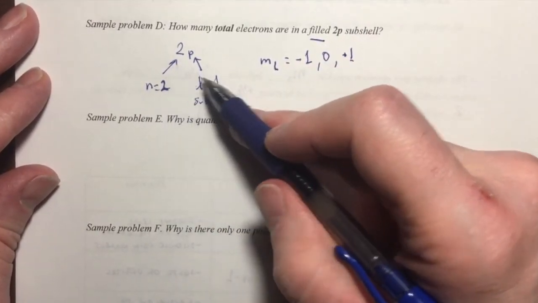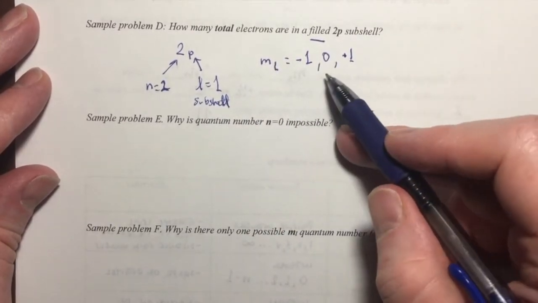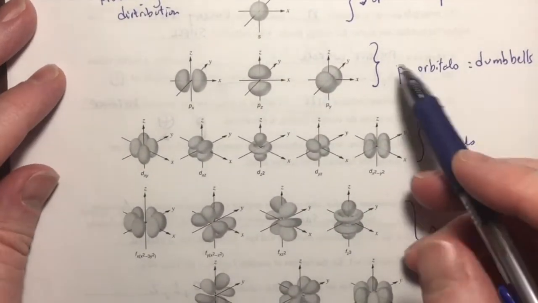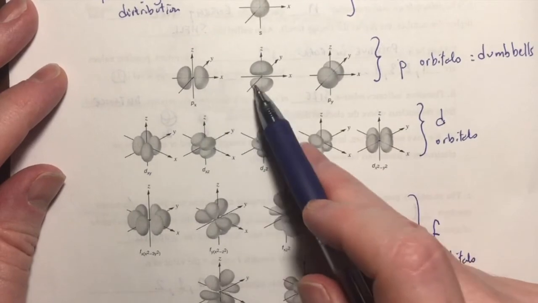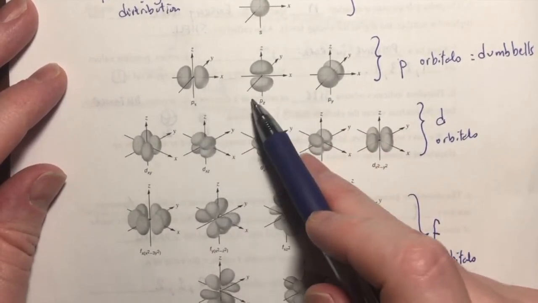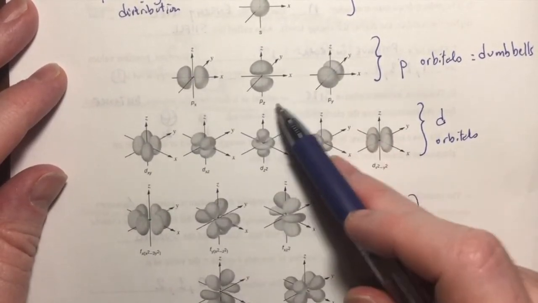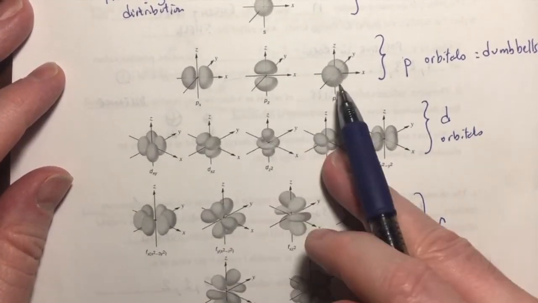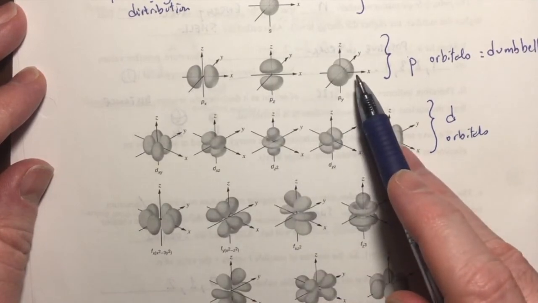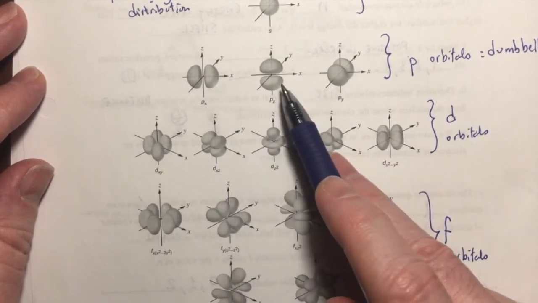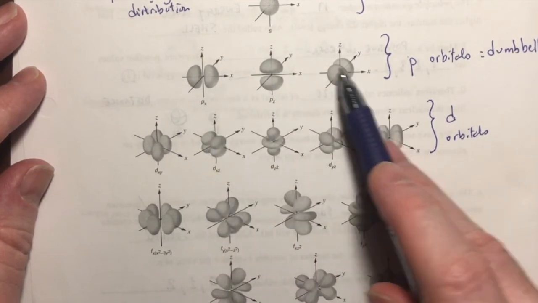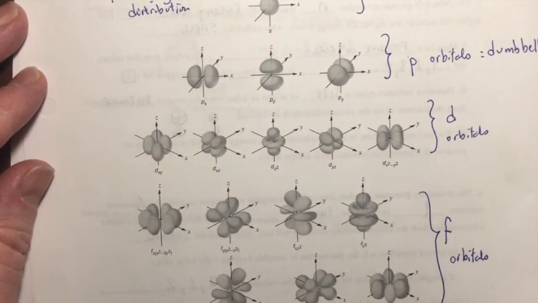So in the 2p subshell, I have 3 possible orbitals. And where have we seen that before? Remember, if we have p orbitals, we're going to have 3 of them, because there are 3 m sub L values that talk about their orientation. So there are 3 orbitals if it's a p subshell. If there are 3 orbitals in the subshell, and each orbital can hold 2 electrons, then we're going to have 6 electrons in a fully filled p subshell.